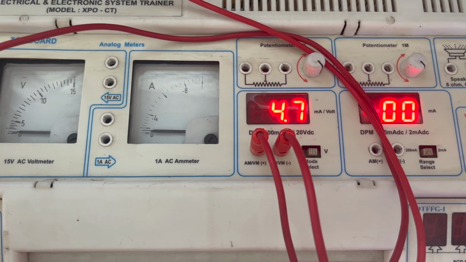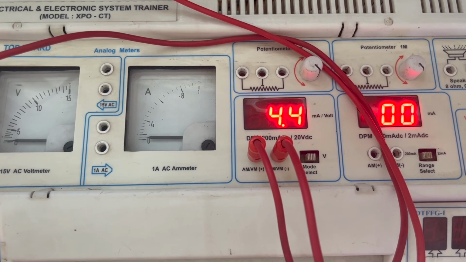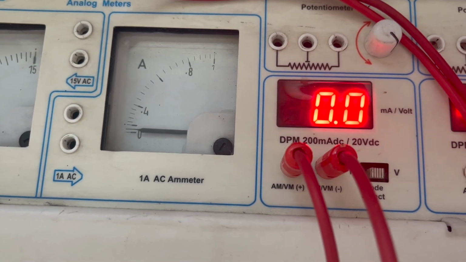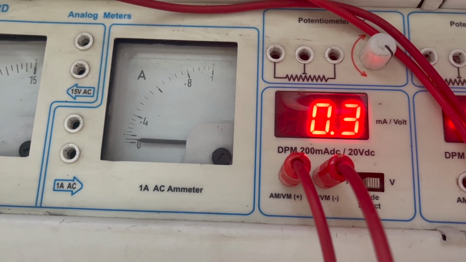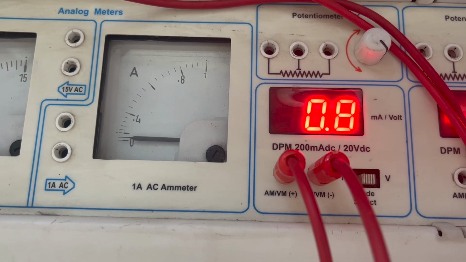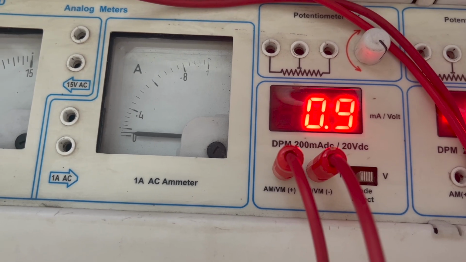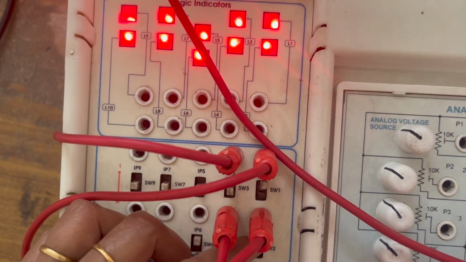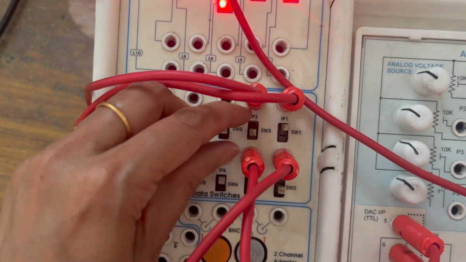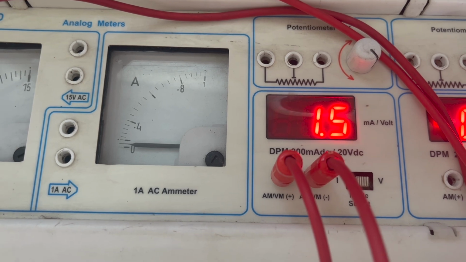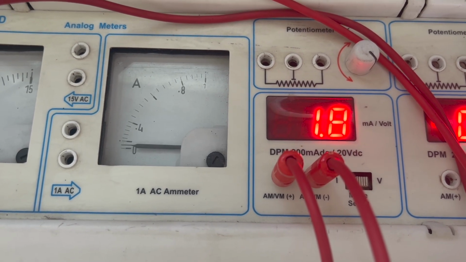Thus we have converted digital input to analog output. Let's check it again for all the values. We'll just observe the voltmeter reading: 0.3, 0.6, 0.9, 1.2. At 0.9 it is 0011, right? Now we'll make 0100, it is 1.2, then 1.5, 1.8.